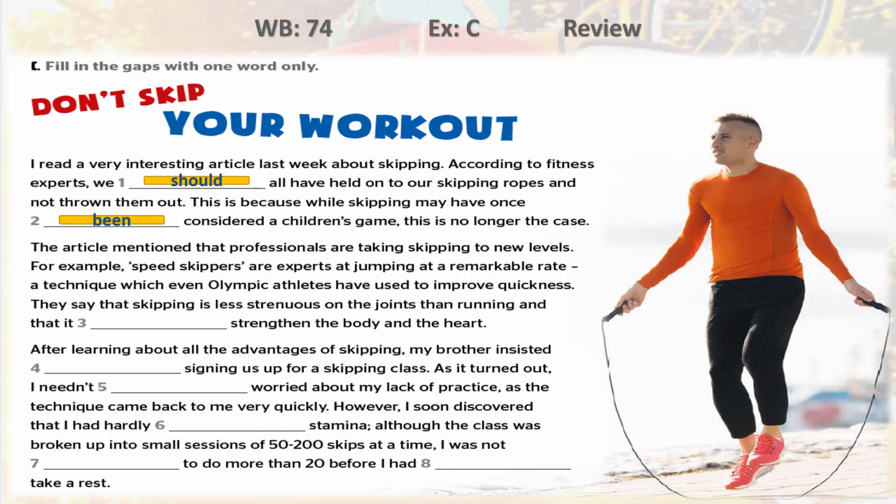What about number 3? Yes, number 3 is can. Let's read the sentence from the beginning, I mean the sentence which contains the gap. They say that skipping is less strenuous on the joints than running, meaning skipping rope is less demanding on the leg joints than running, and that it can strengthen the body and the heart. Okay? What about number 4?